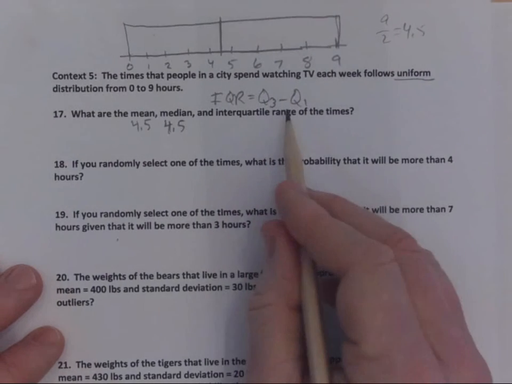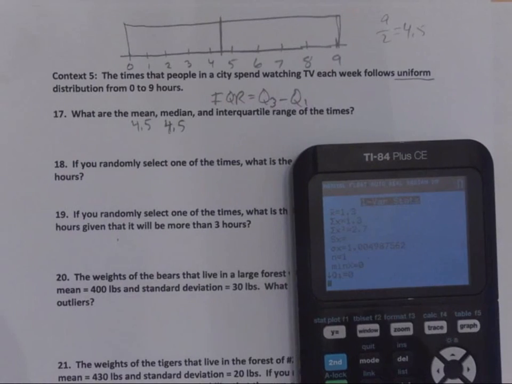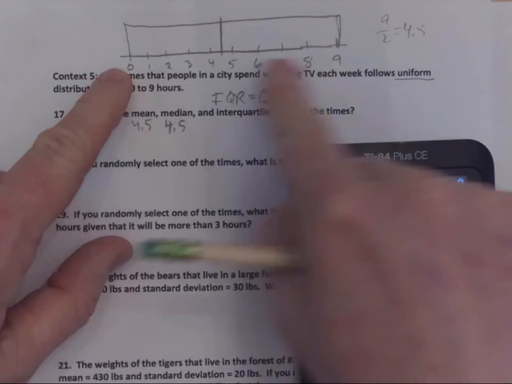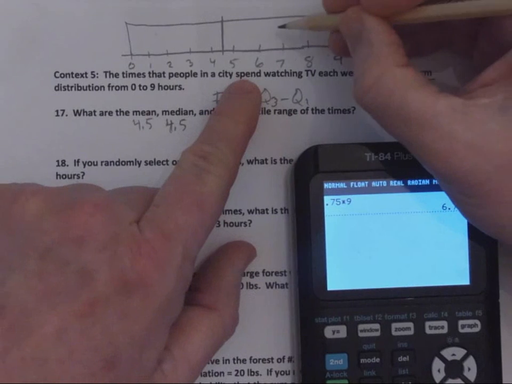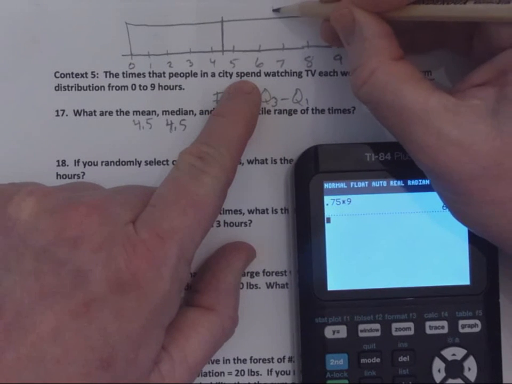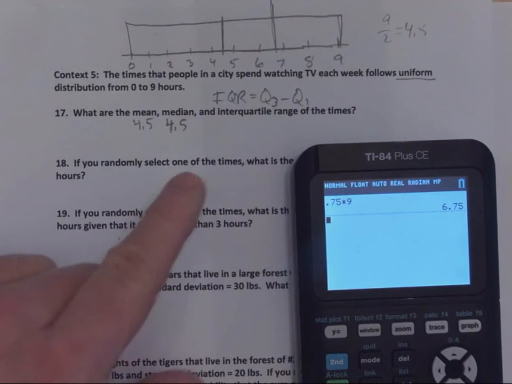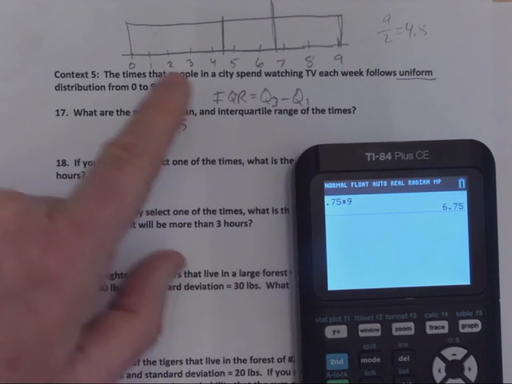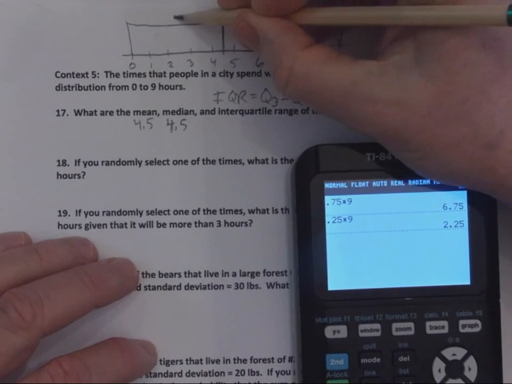Q3 is the 75th percentile. So what is 75% of the way from 0 to 9? If we go 0.75 times 9, that would be 6.75. So that's about right here. And then what is the first quartile? It's the 25th percentile. So if I go 0.25 times 9, that would be a quarter of the way to 9. So that's 2.25. So that's about right here.